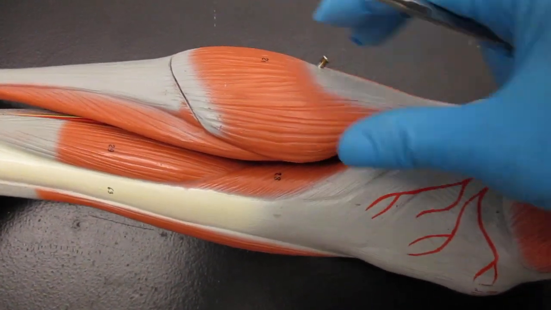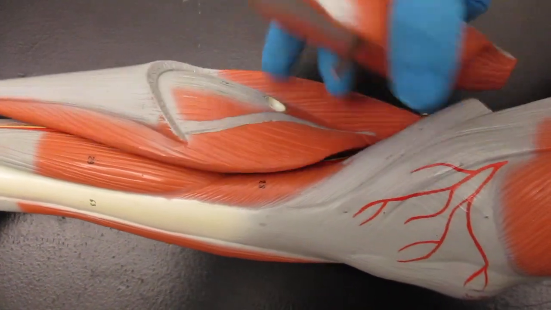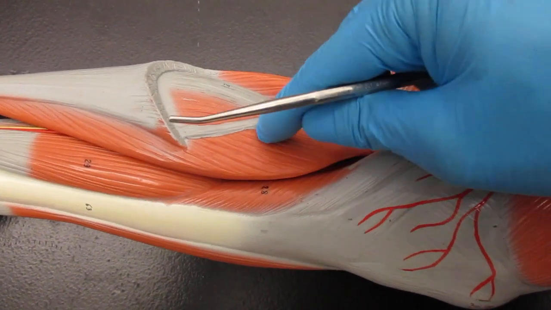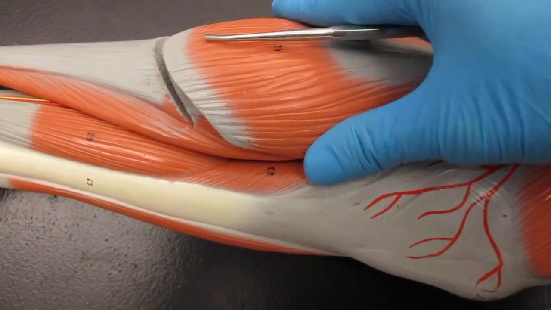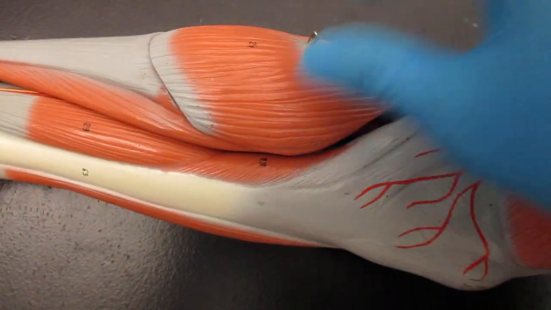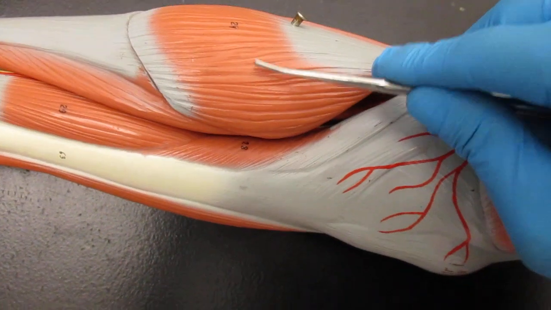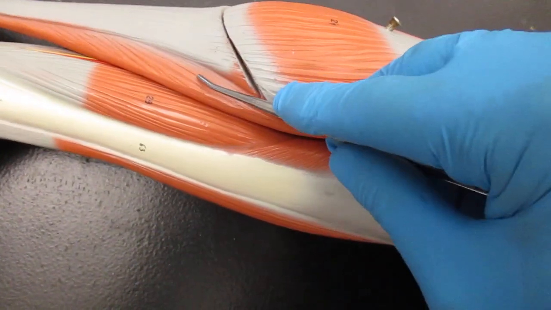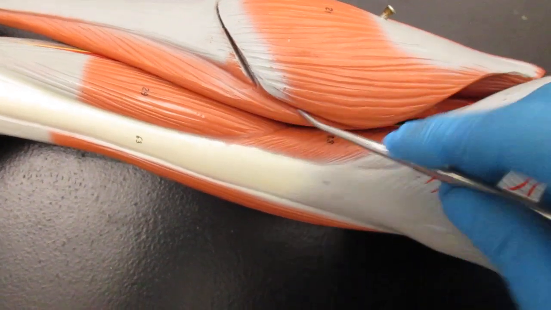And this medial head of your gastrocnemius can be taken off, as we see, thus exposing the soleus muscle. The soleus muscle is a deeper muscle. Let's put it back on. So this is the medial head of the gastrocnemius. This right here is the soleus muscle.